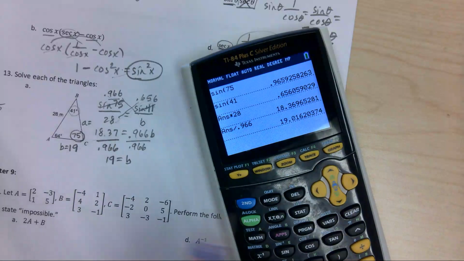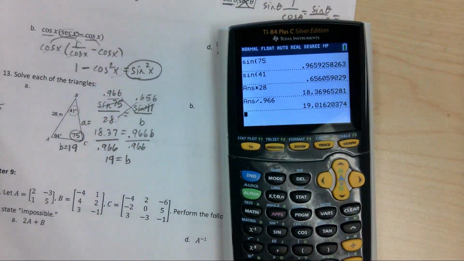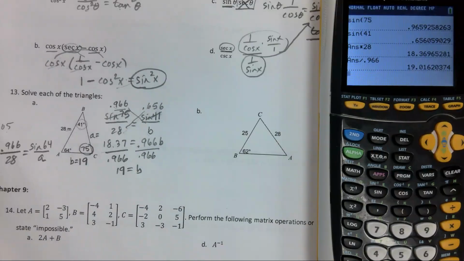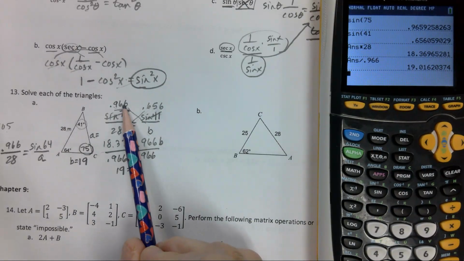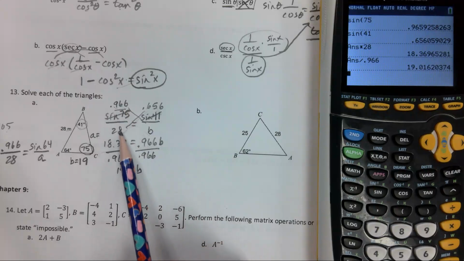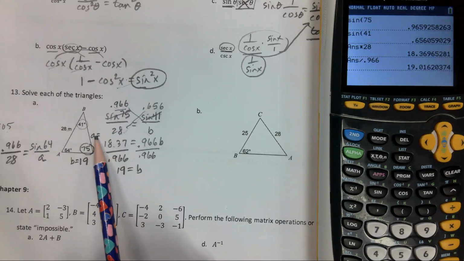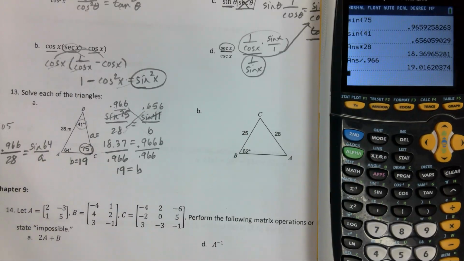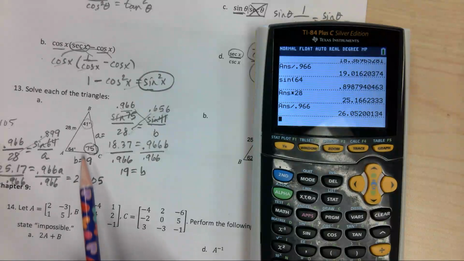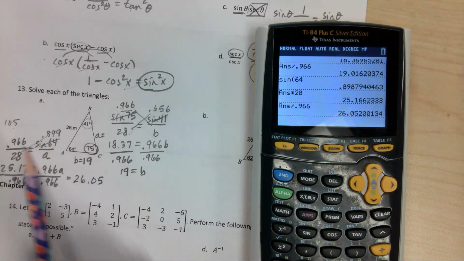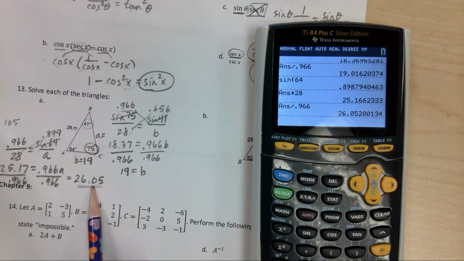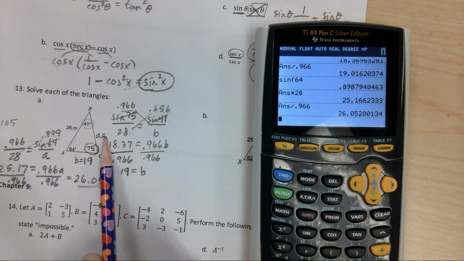What can we do? Use the law of sines one more time. So give me a second. What I did was I stole this information, 0.966 over 28, and I went sine of 64 all over A. I'll do the work and get back to you. All right, so I set it all up, cross-multiplied, got 26.05. Let's just say it's 26. Call it good.